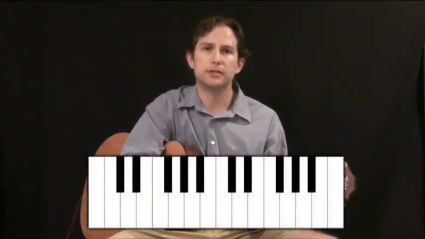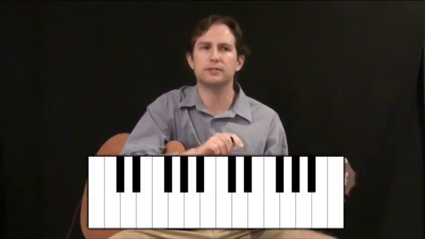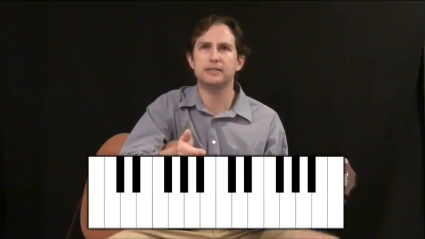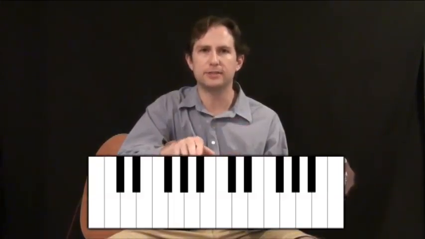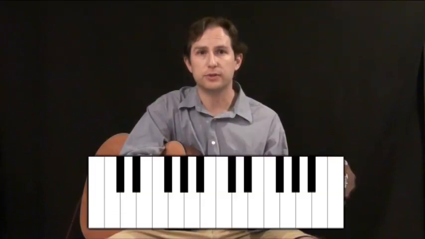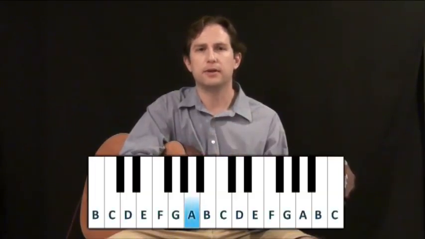So let's take a look at a piano keyboard here, and you can see this a lot more clearly. The reason I'm showing a piano keyboard is that piano keys are laid out in a way that this is easy to explain visually on a piano, a lot easier than it is on the guitar. But if you'll notice, all the white keys are naturals. So let's start with the A here on a piano.